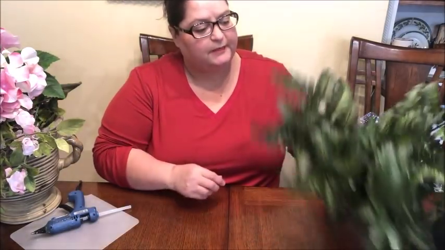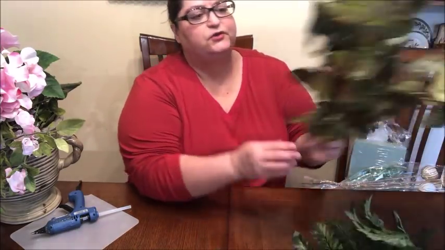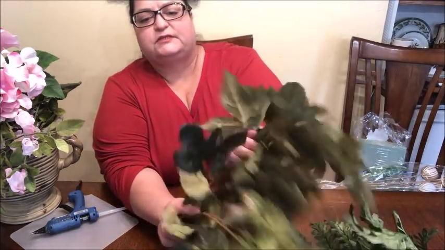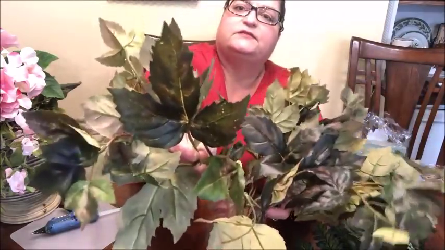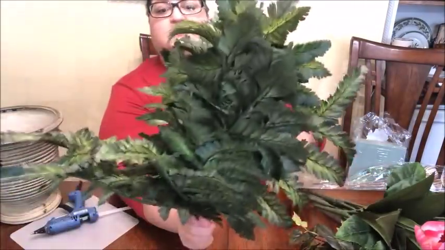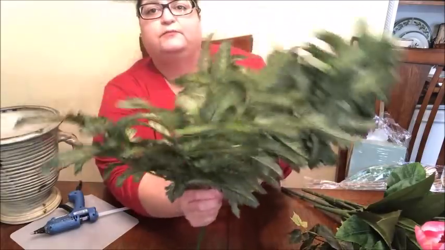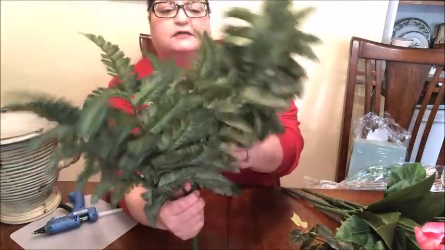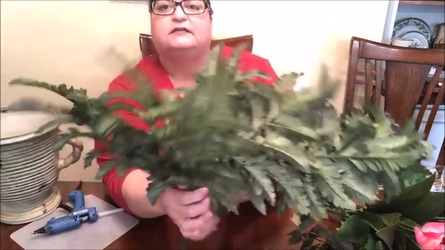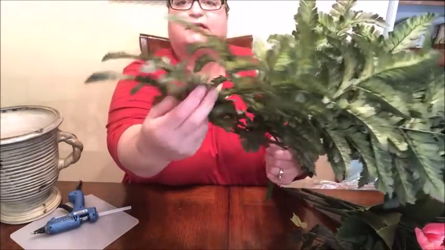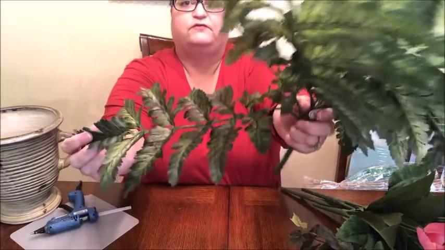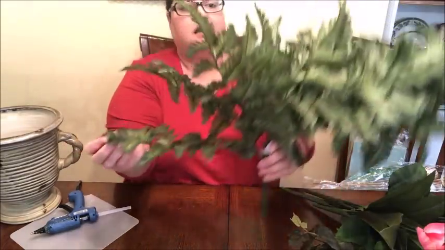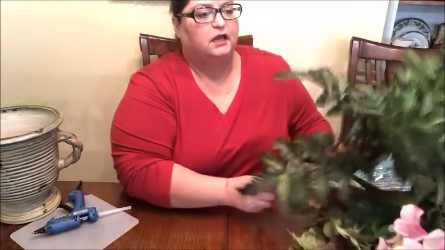And then I've got my greenery, and I've chosen, let me show you this one first. I've chosen this particular bush, and let me show you the leaves. I went ahead and picked this fern bush right here, and it's got different sizes of leaves on it. But let me pull one out so you can see. I'm going to be using a few of these in my arrangement. I don't know exactly how many, but I am going to be using some of that.